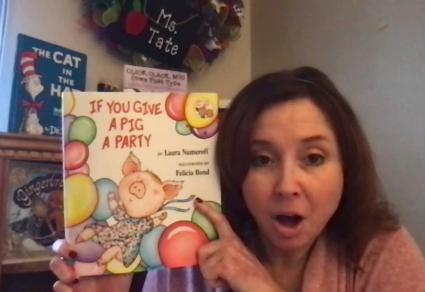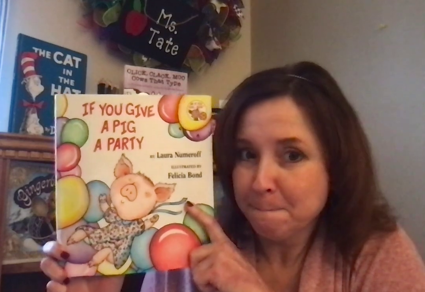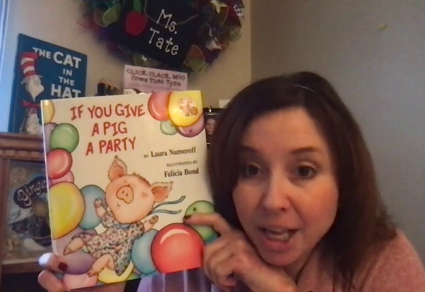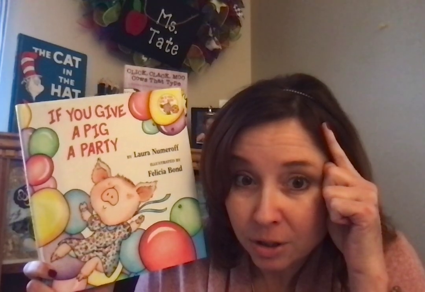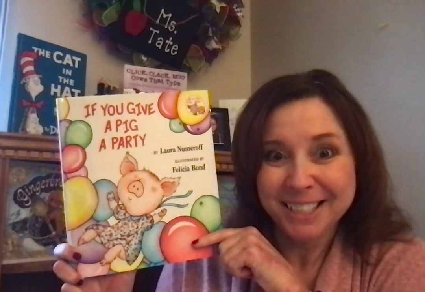Who remembers what the author of a story does? Put on that thinking cap. What's the author do? Yes, the author of a story writes the words. What does the illustrator of a story do? My friends are thinking. I see those thinking caps. What does the illustrator do? Draws and paints the pictures. You're right.